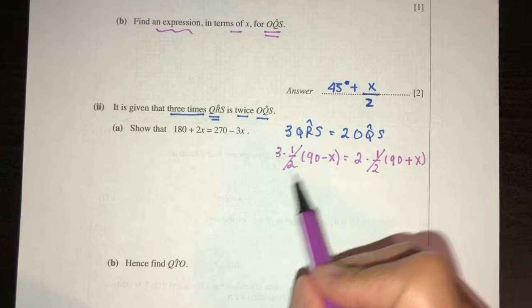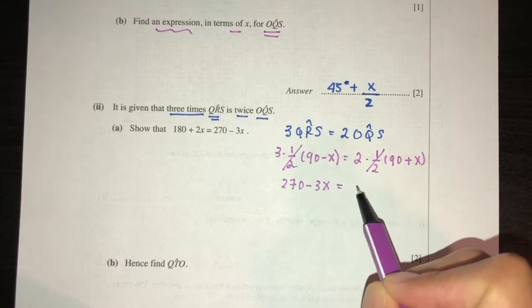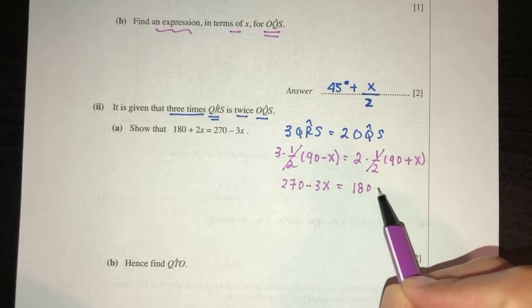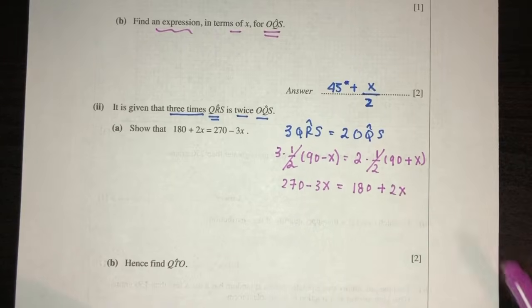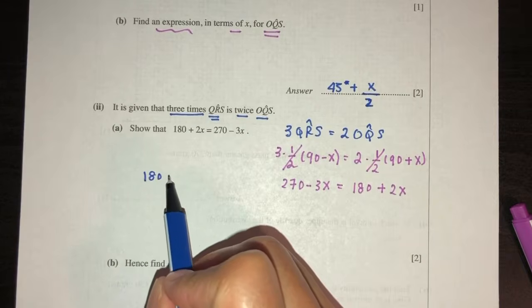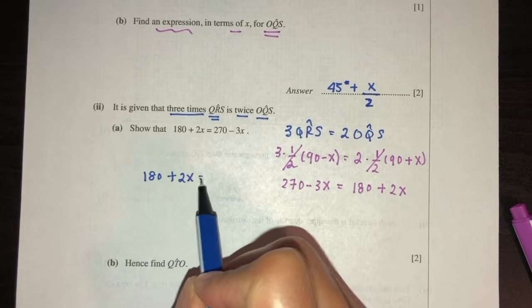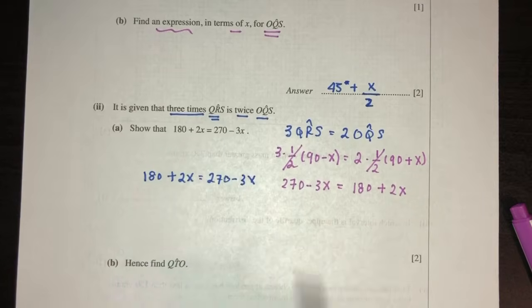Let's see what we have. We have 270 minus 3x equal to 180 plus 2x. So this is the same as right here, which is 180 plus 2x is equal to 270 minus 3x. This is shown as required.